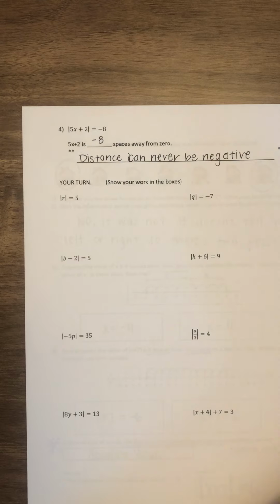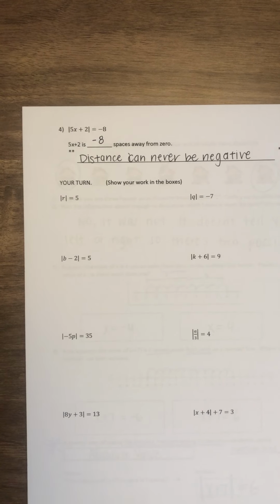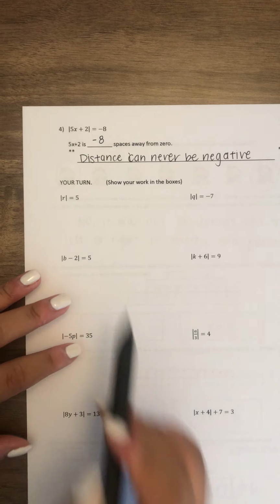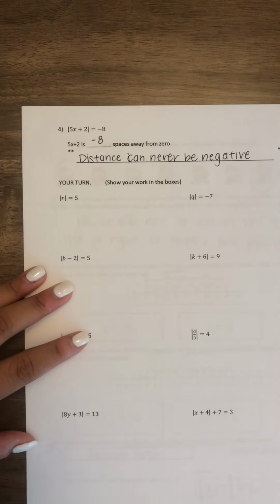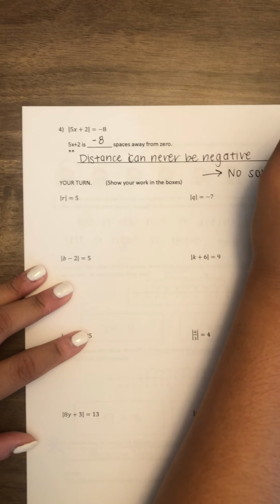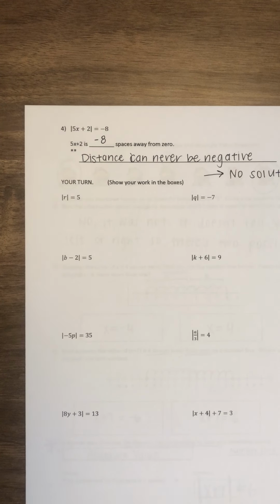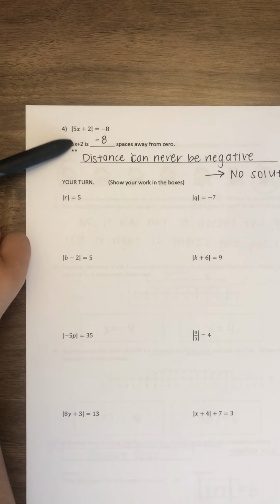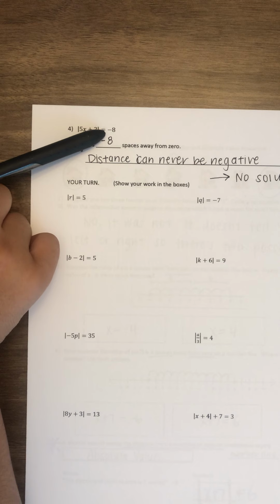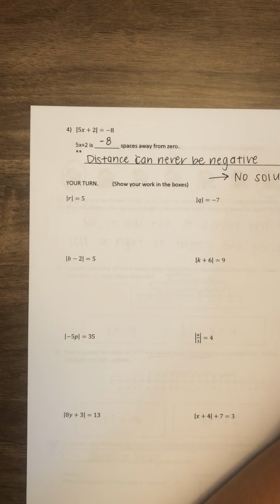There's positive 1 mile, positive 10 feet, never negative 10 feet away. So since distance can never be negative, this means that there's no solution. So whenever we have an absolute value equals a negative number, that is immediately telling us that there is no solution.